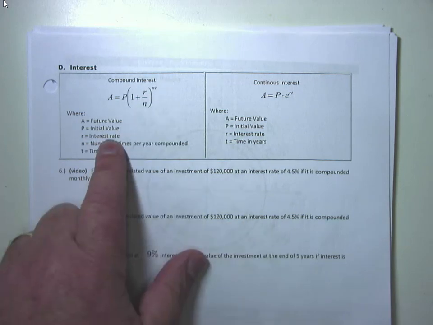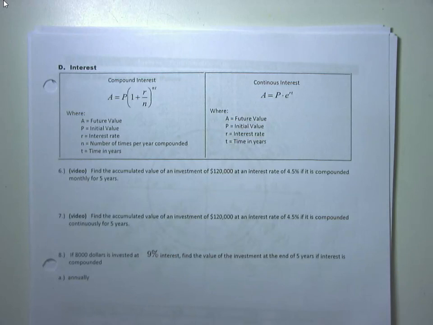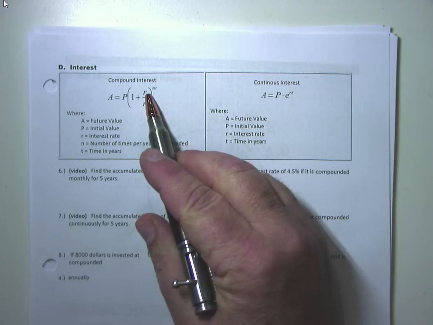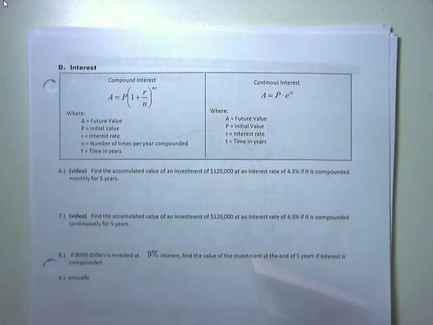And remember, percentages are for people who can't do math. So if you got a 1% bank account, what you really got is 0.01. You have to move the decimal over two places to the left and put the decimal version in this formula. n is the number of times a year you compound.